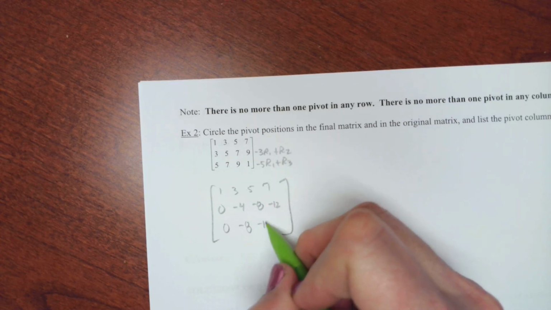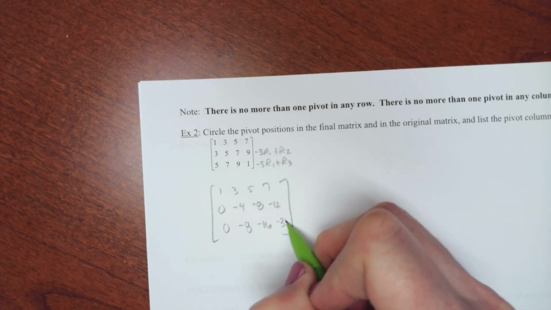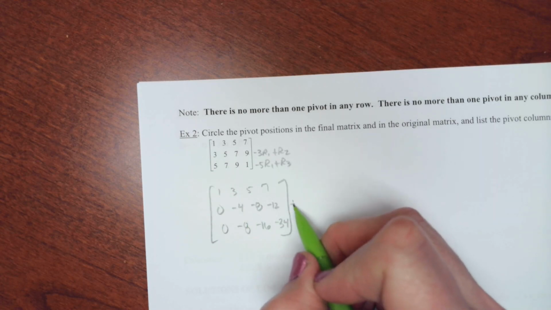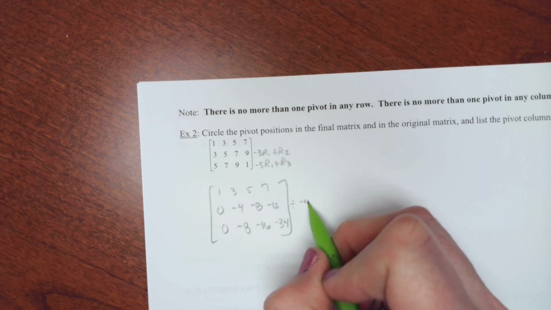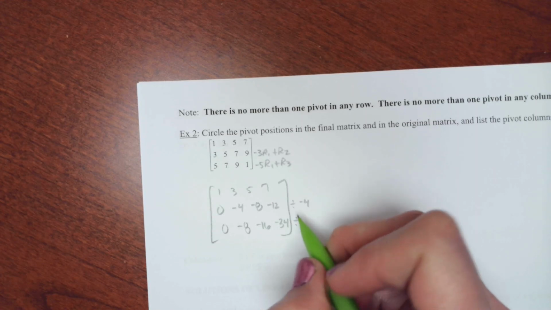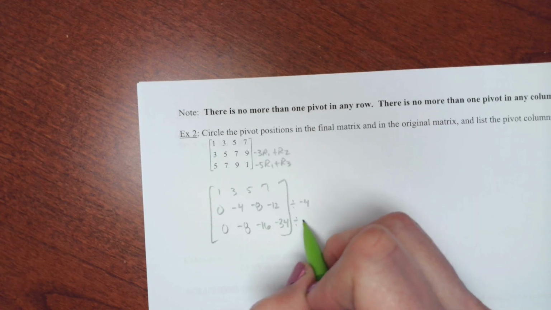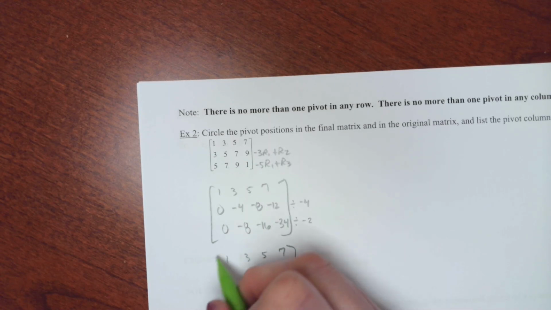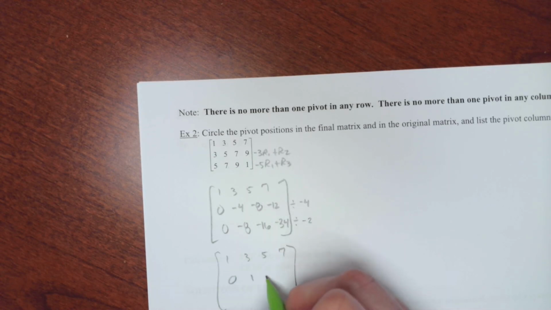Then I'm going to get -16 and -34. Okay, all right. So looking here, I think you know what I'm going to do. I'm going to divide this all by -4. I'm going to divide these by, looks like they all divide by -2. So 1, 3, 5, 7, just to make them a little bit more manageable. 0, 1, 2, 3, and 0, that gives me a 4, an 8, and a 17.